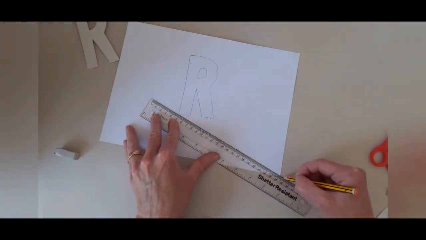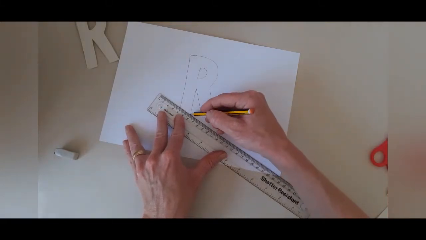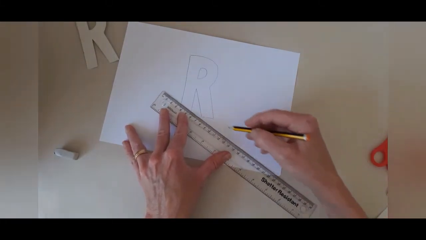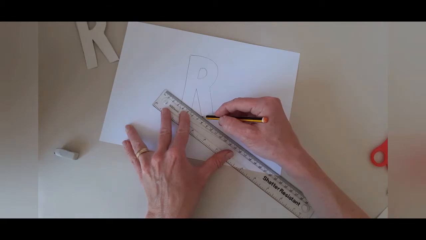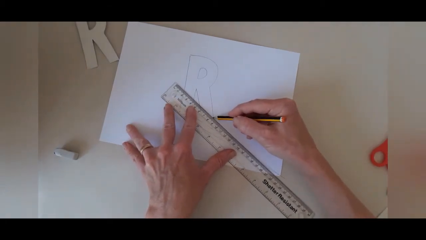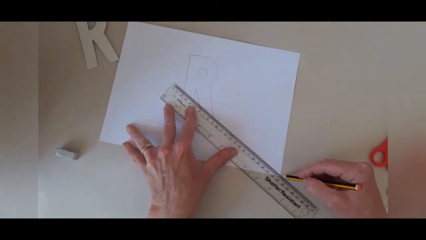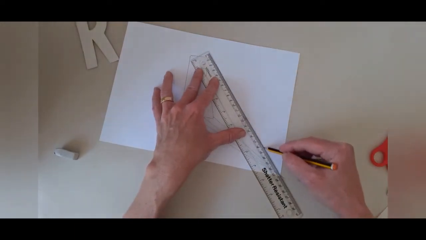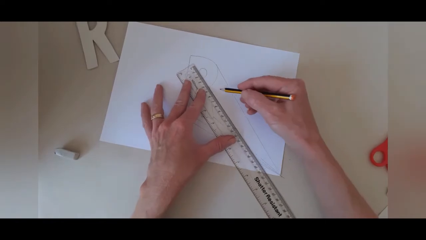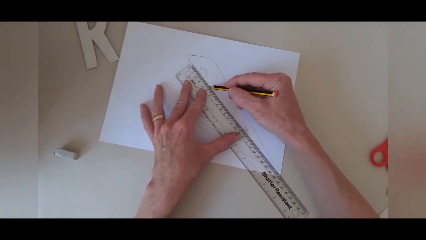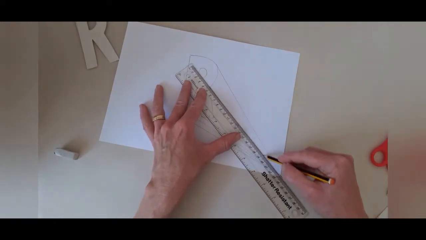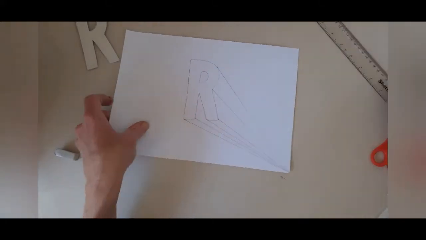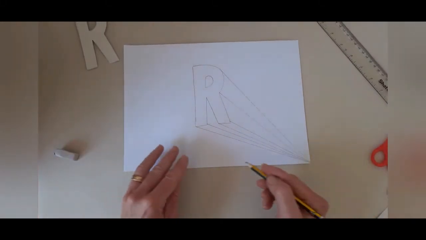So one line, two, they're all going to the same point. I'm going to go from the top of the curve of my R, like that. And I think I'll put a line in for this part of my R too. There we are. So now the letter's bouncing out of the page already.